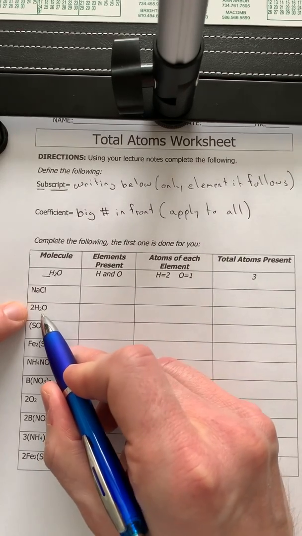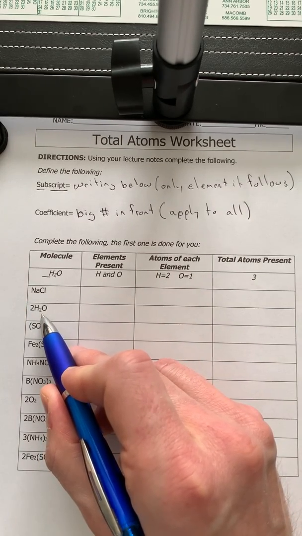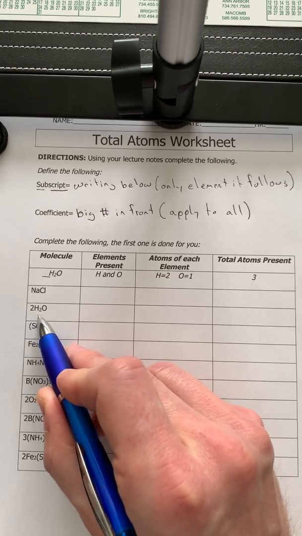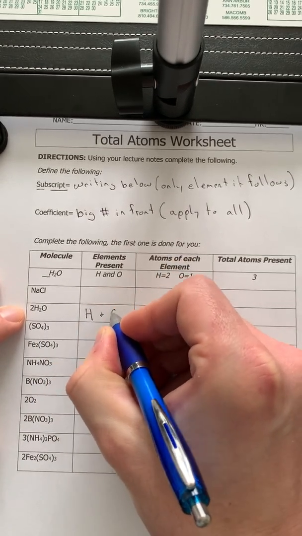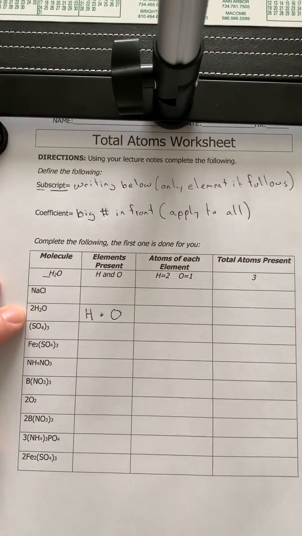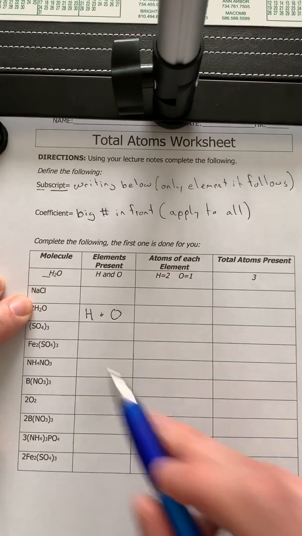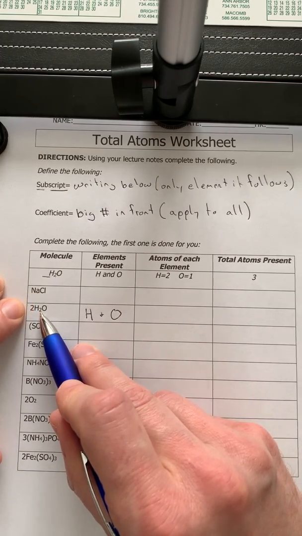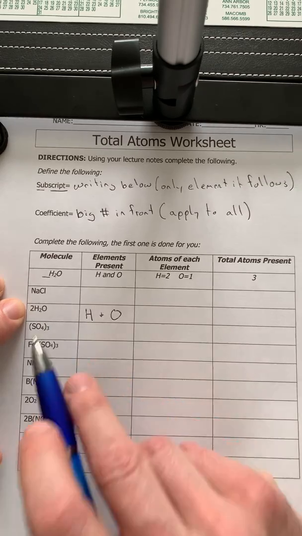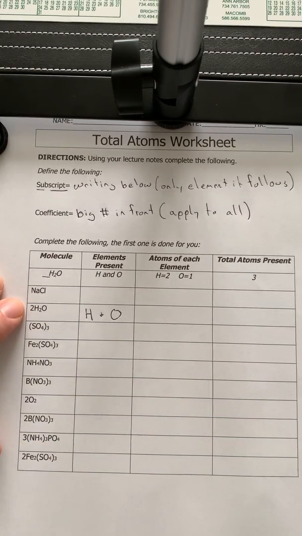So if we jump down to this, here's an example where you've got a coefficient and a subscript. So I would say, all right, I know I've got hydrogen and oxygen in this. This is how I do it. I usually cover up the coefficient and then I look at the subscript, figure out how much of each element, and then multiply it by the coefficient. If you find you're comfortable with another way, that's fine.